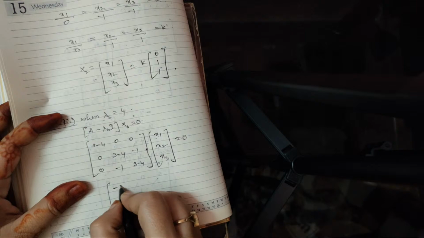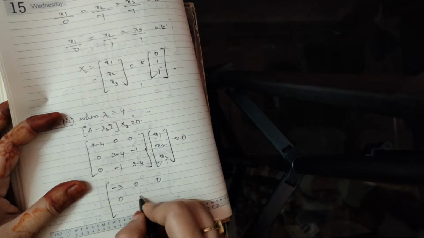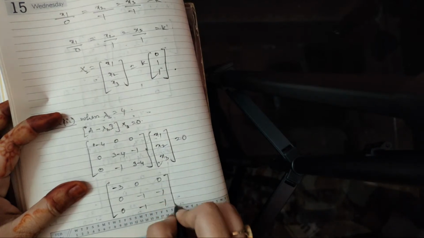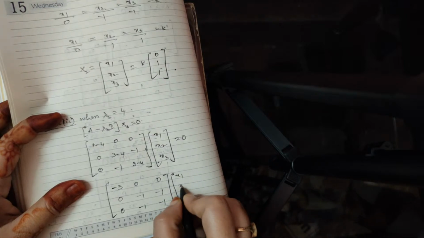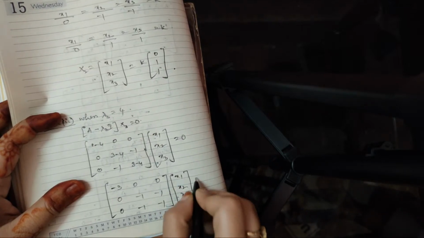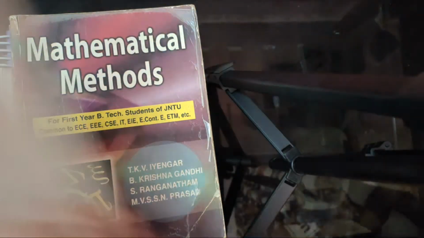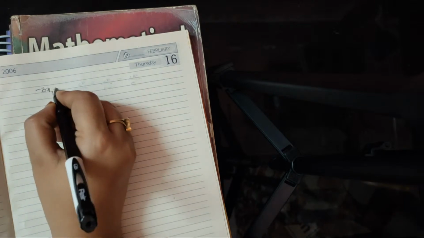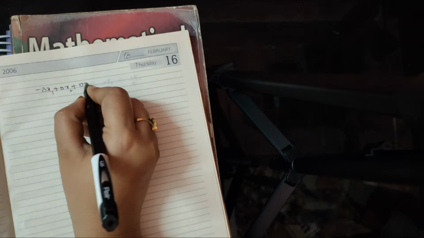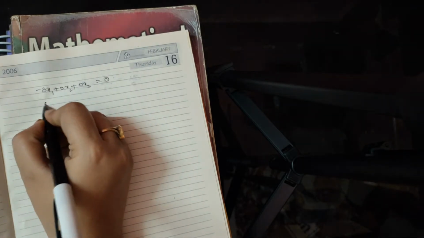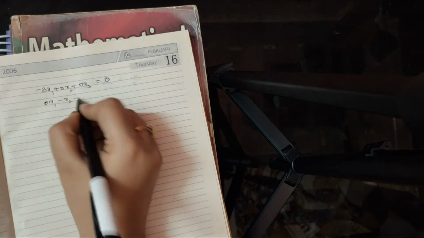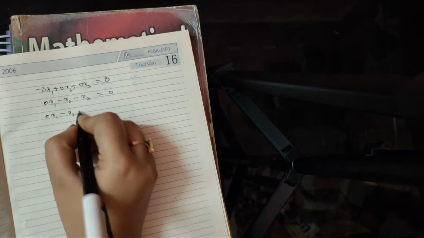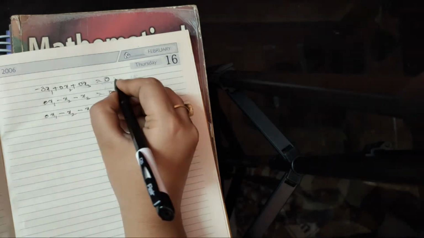It is equal to minus 3, 0, 0, 0, minus 1, minus 1, 0, minus 1, minus 1, times x1, x2, x3 equals 0. Now write it in equation form. Minus 3x1 plus 0x2 plus 0x3 equals 0. Then 0x1 minus x2 minus x3 equals 0. 0x1 minus x2 minus x3 equals 0.